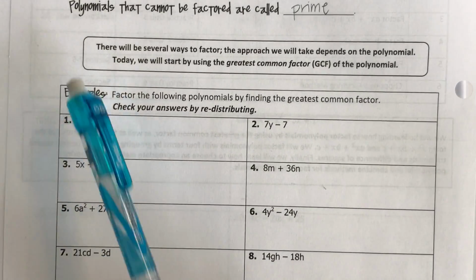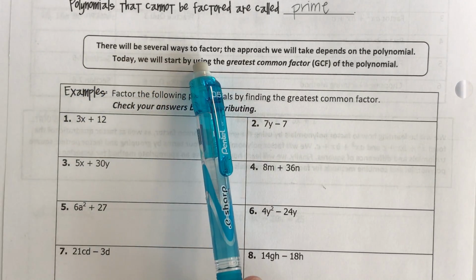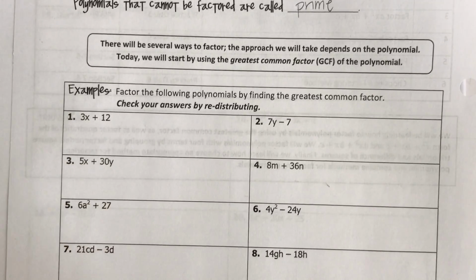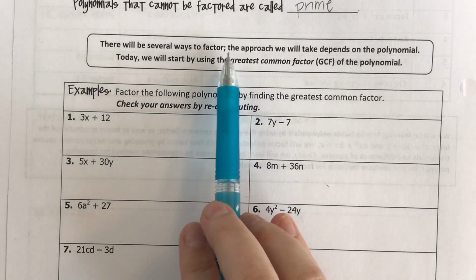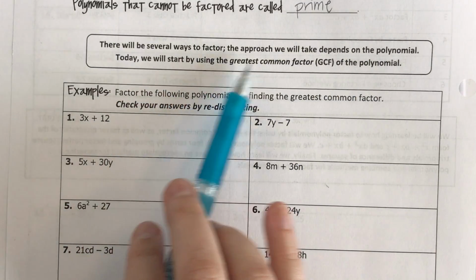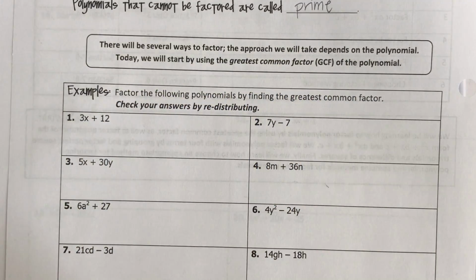Okay, here we go. So there will be several ways to factor. I listed them all out for you at the beginning of this lesson. I said you're going to be learning how to do this many different ways, and at the end we'll culminate with a section on choosing a factoring method, okay? The approach we will take depends on the polynomial. Today we'll start by using the greatest common factor, or GCF, of the polynomial.